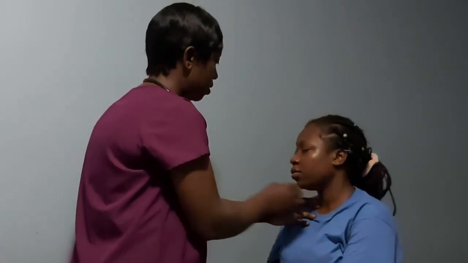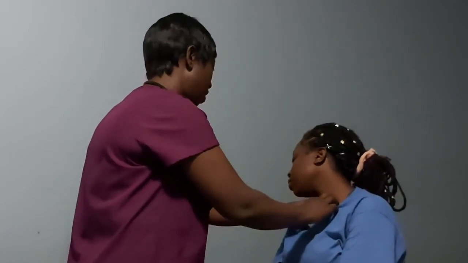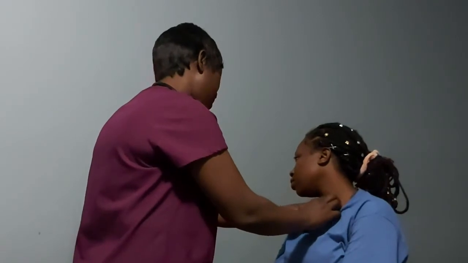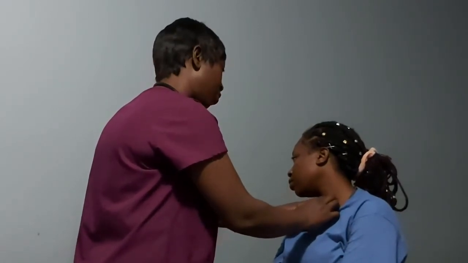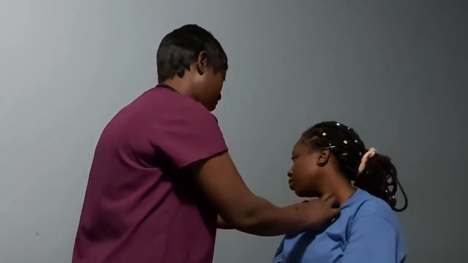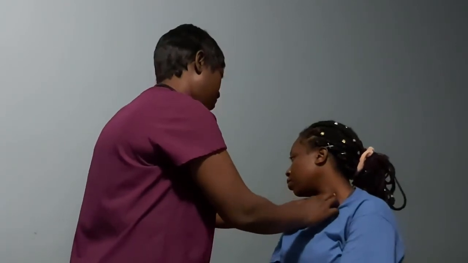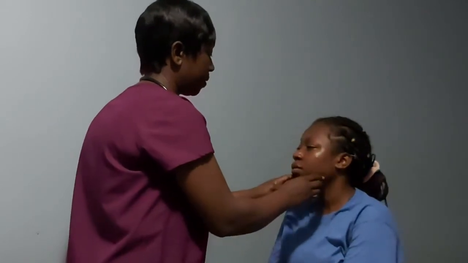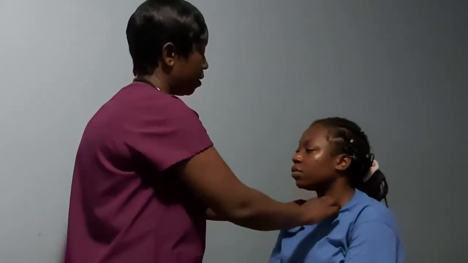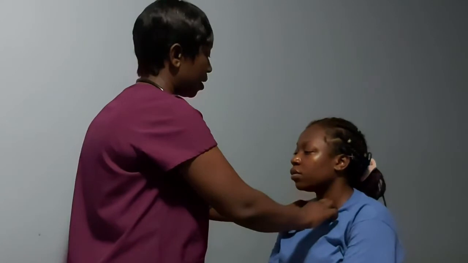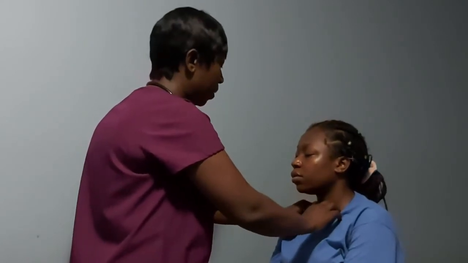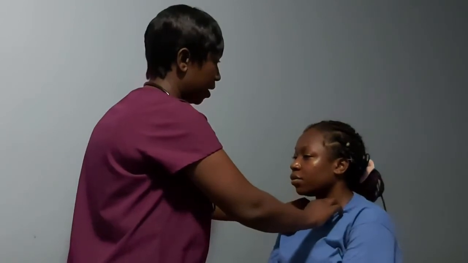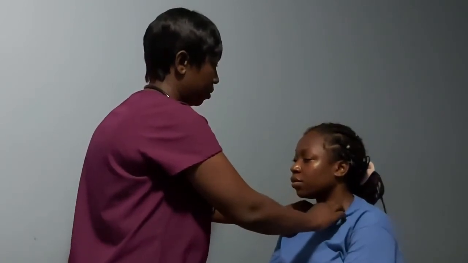But can you please turn your head a little bit? For me to feel this very well, I have to press the sternocleidomastoid muscle to be able to palpate well. Okay, good. Turn back. And the next thing is the supraclavicular lymph node, which is directly above the clavicle.